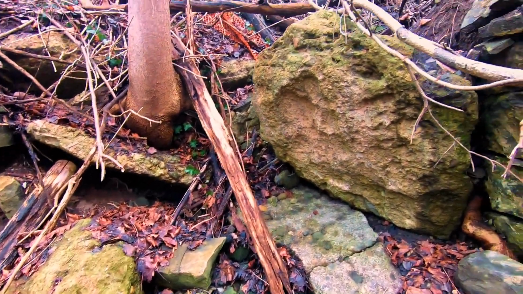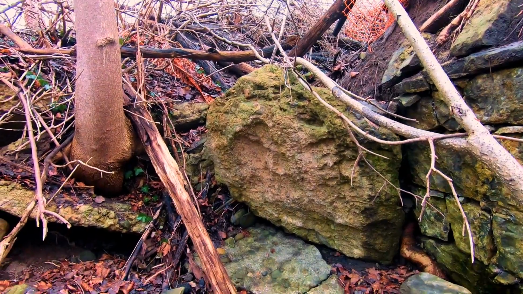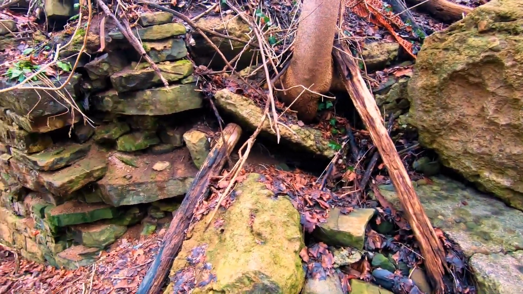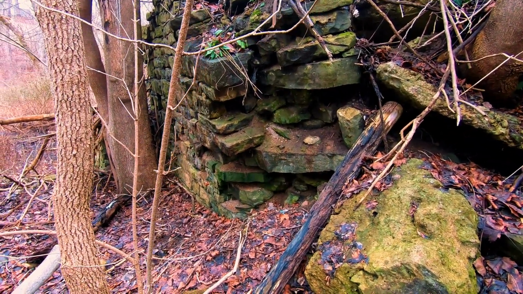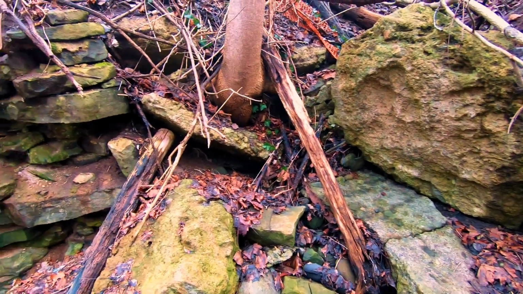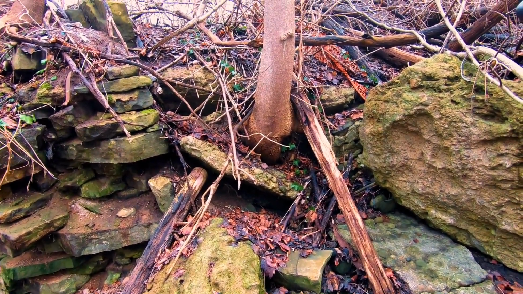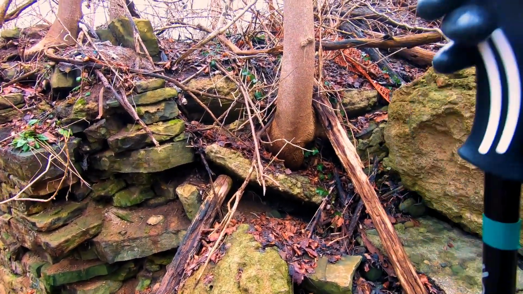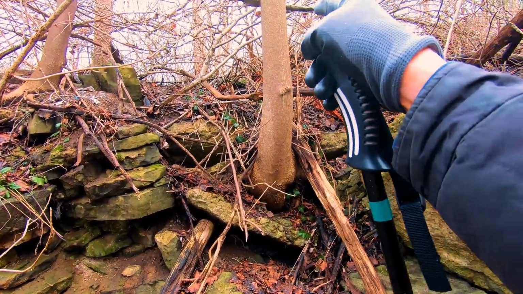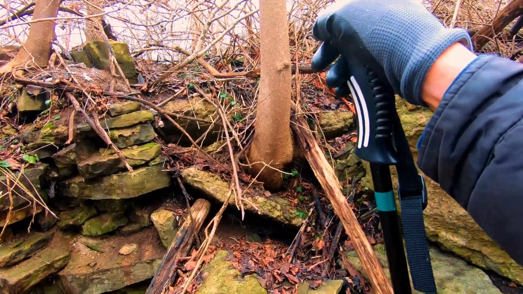Some later concrete work has fallen in. This could have been the possible mill race off the Spring Lake, which is on the other side of this hill and the other side of the present day bridge.